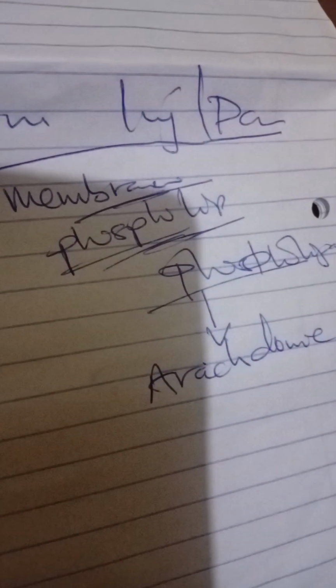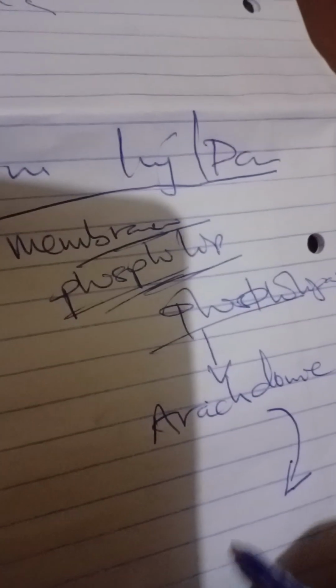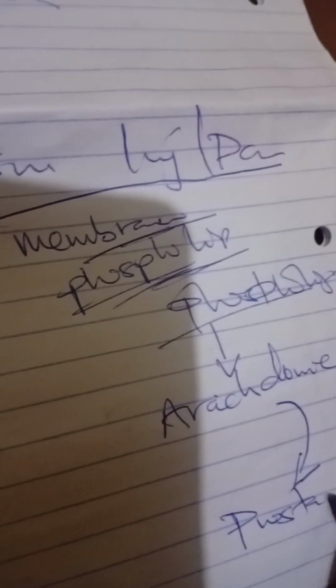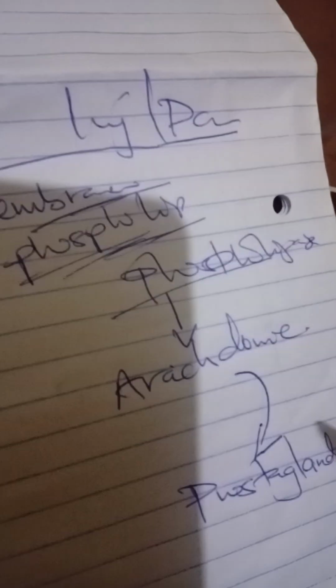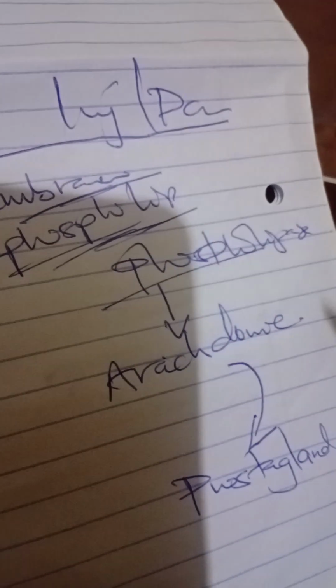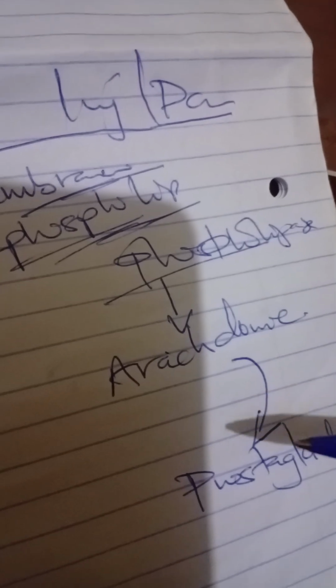acid. So what is the role of this arachidonic acid? This arachidonic acid is later on converted to what we call prostaglandins, and basically we must have a substance which activates arachidonic acid to prostaglandin.